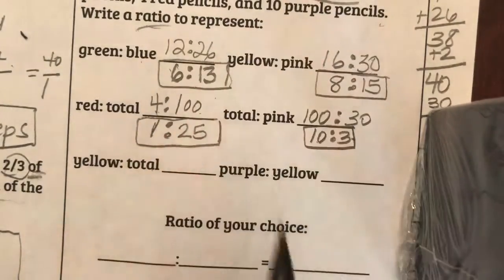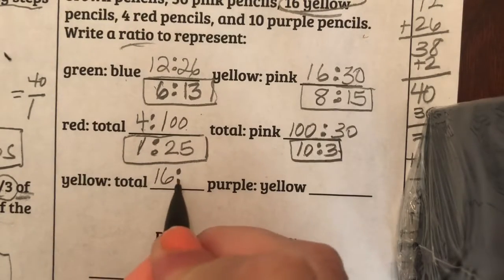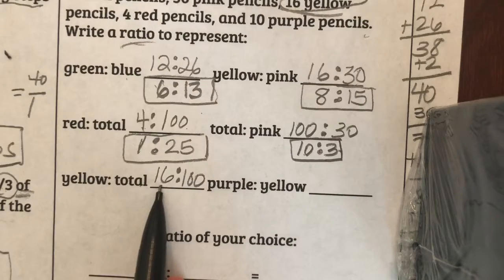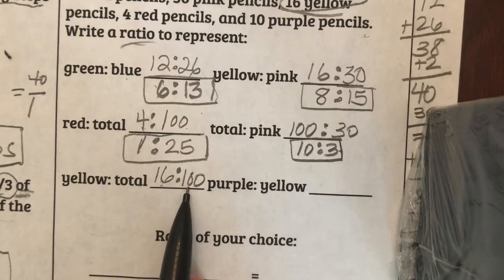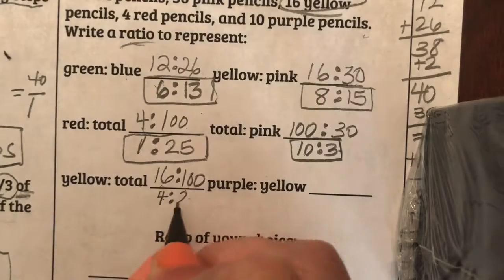Yellow to total. Yellow up in the problem tells me 16. Okay, total, again, I already calculated, is 100. Again, I know that 4 goes into 16 and 4 goes into 100. 4 goes into 16 4 times. 4 goes into 100 25 times.